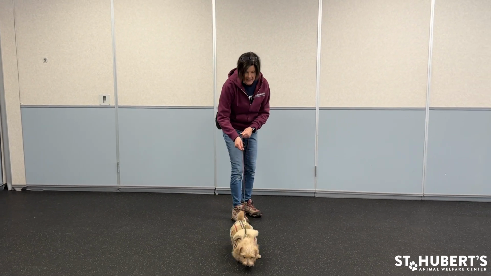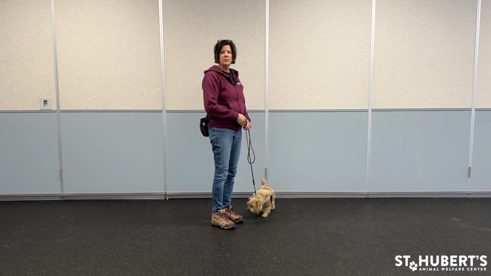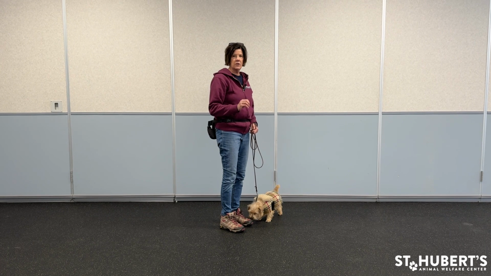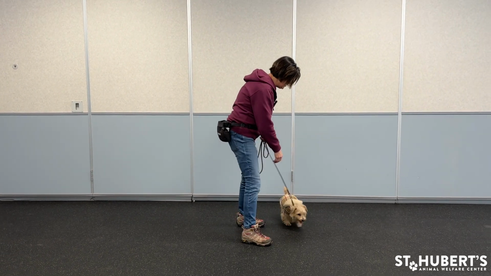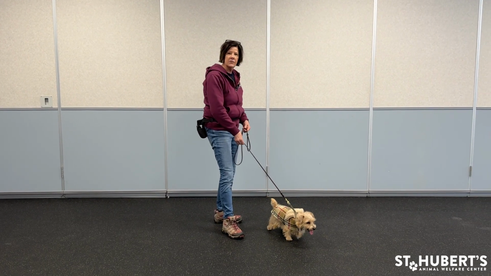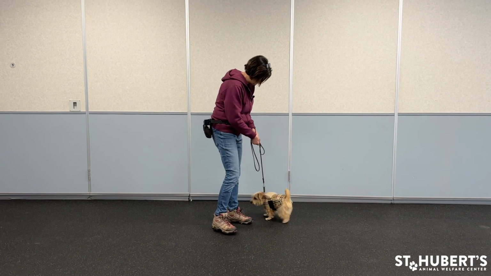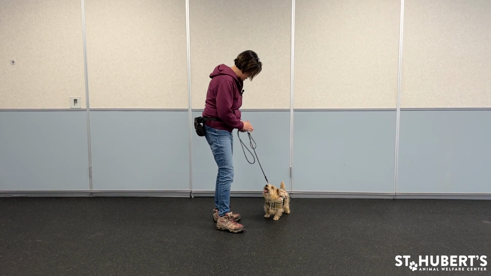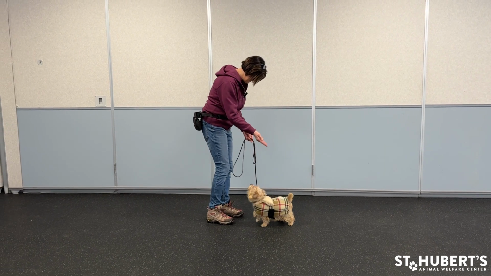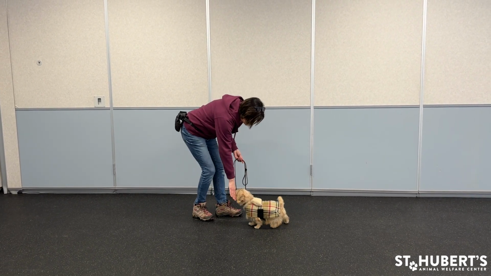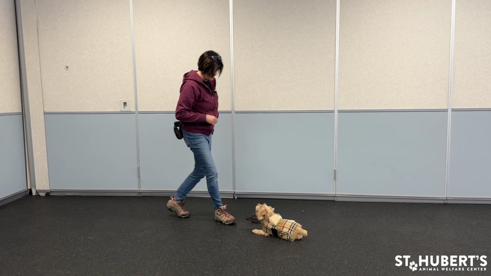So now that she's understanding stay means stay put, I'm going to add distance. The key to stay is you want to do it gradually. So I'm going to take a step at a time is how I'm going to do it. And with this one, I'm going to ask for a down because I am going to ultimately want down with duration is ultimately what we want. So I will, Gigi, yes. Down, yes. Stay. I'm going to take 1 step.